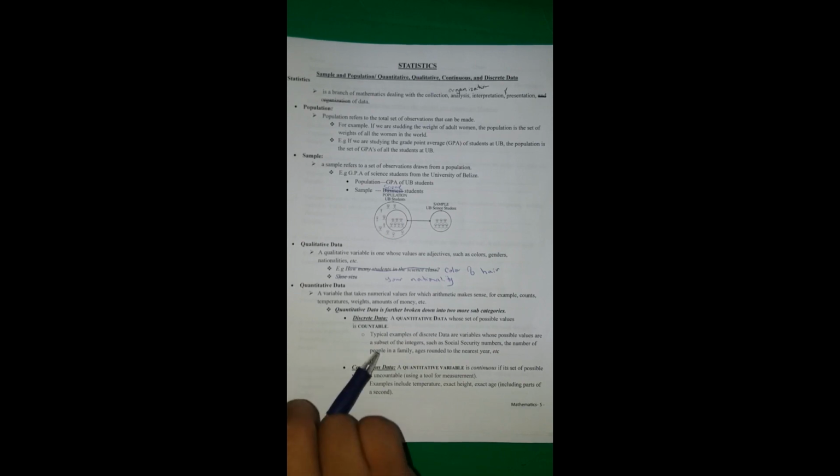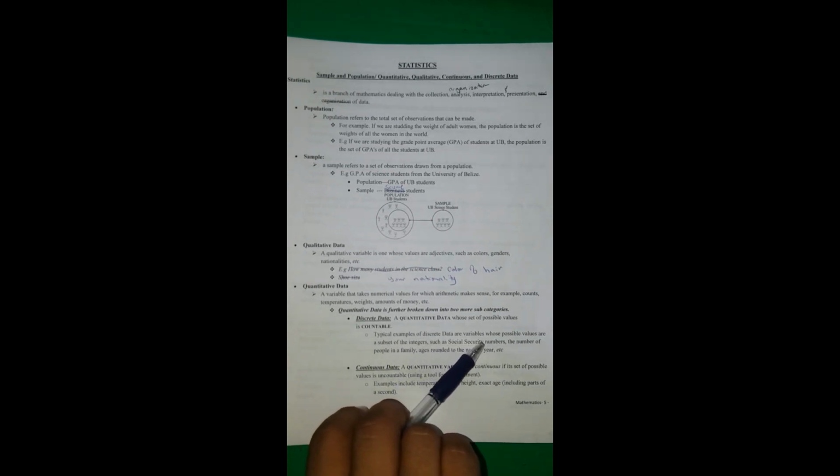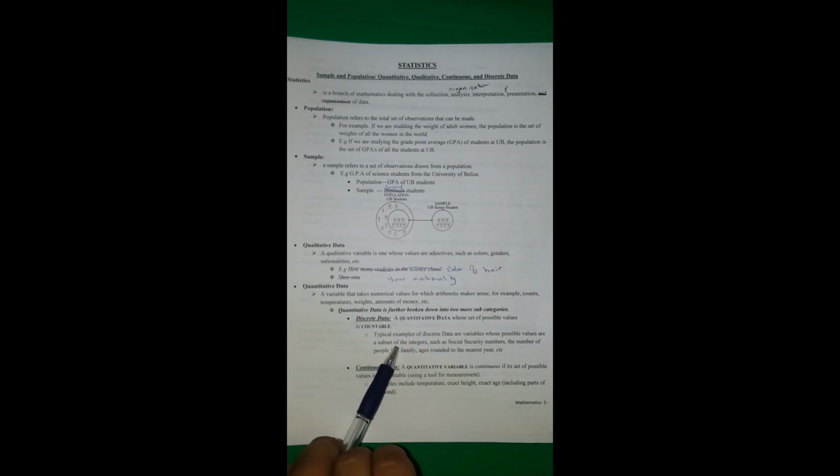So it is fixed. For example, it says typical examples of discrete data are variables whose possible values are a set of the integers, such as social security number, the number of people in a family, age rounded to the nearest year. You're 25 years, you're 30 years, you're 45 years, and so on. You do not say, oh, I am 40 and a half, or I am 40 and a month. You don't say that. So those are going to be discrete data, right?